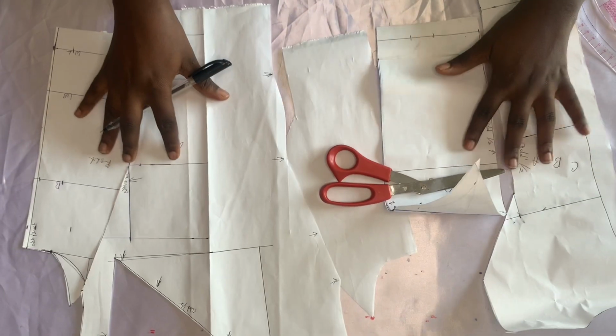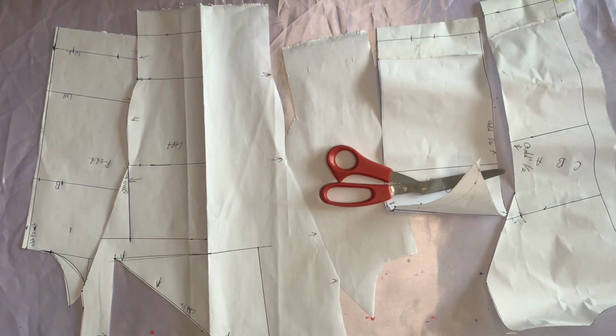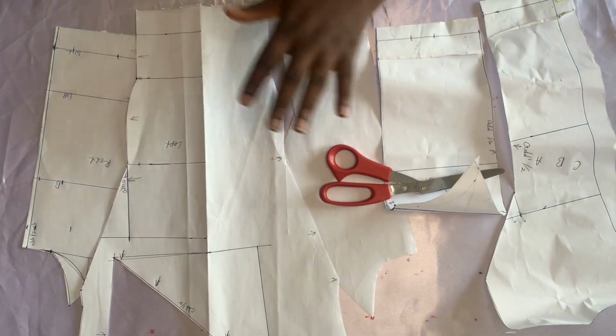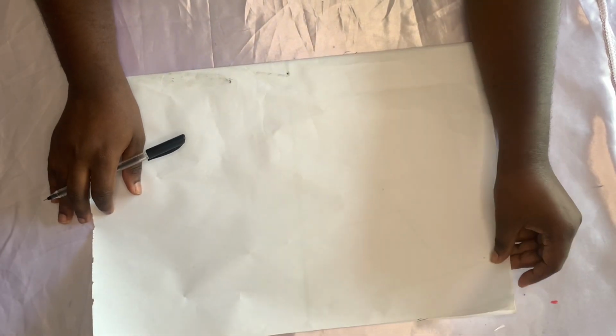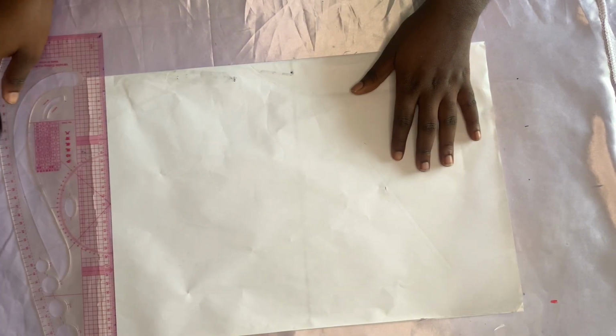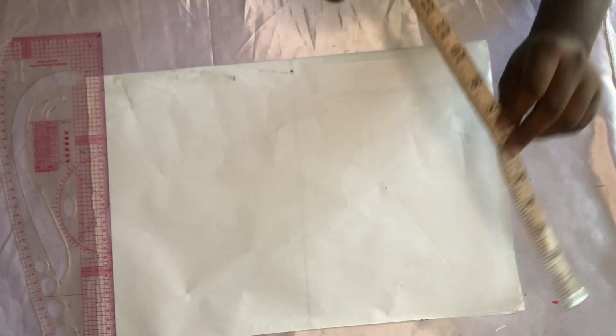We've gotten our pattern for this dress, so you keep the pattern aside. So we are going to draft the bottom part of the dress. I folded my pattern paper into two in order for me to draft the down part of our dress.